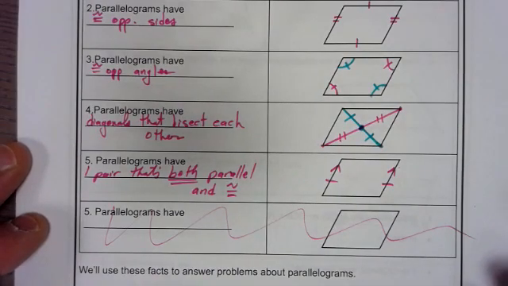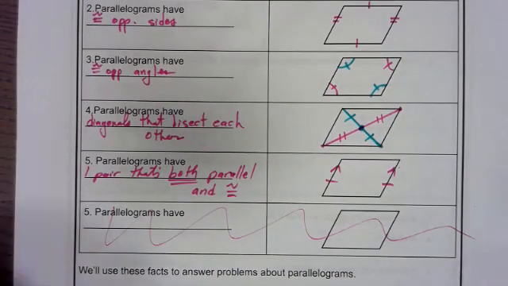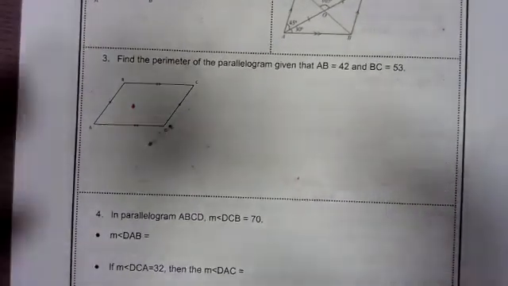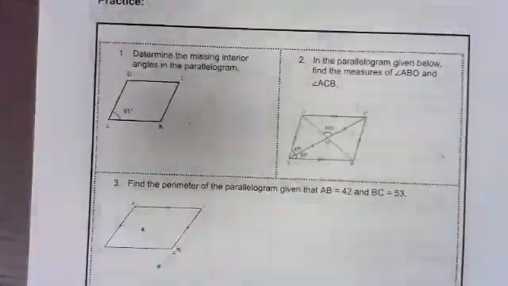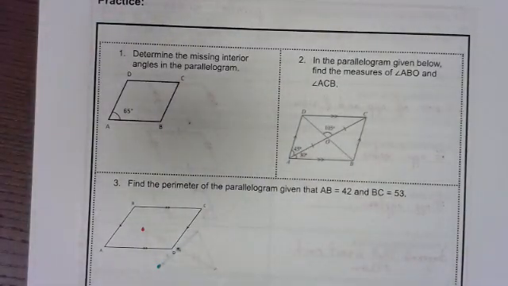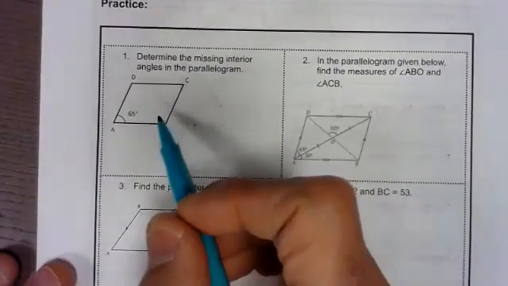Okay? So we've got our 5 facts about parallelograms. Let's go ahead and solve 1 or 2 of the practice problems, and then you can do the rest yourself. Okay? All right, now, the first question says, determine the missing interior angles of the parallelogram.